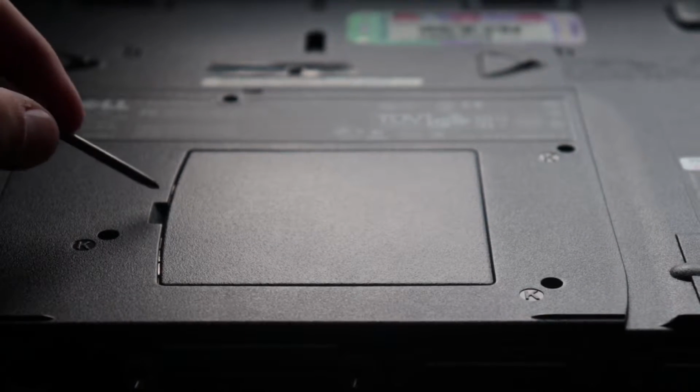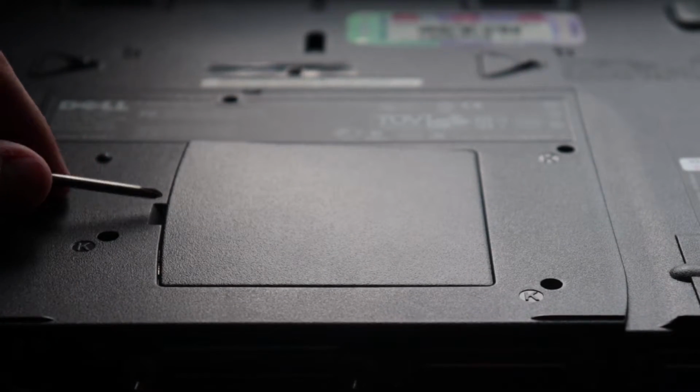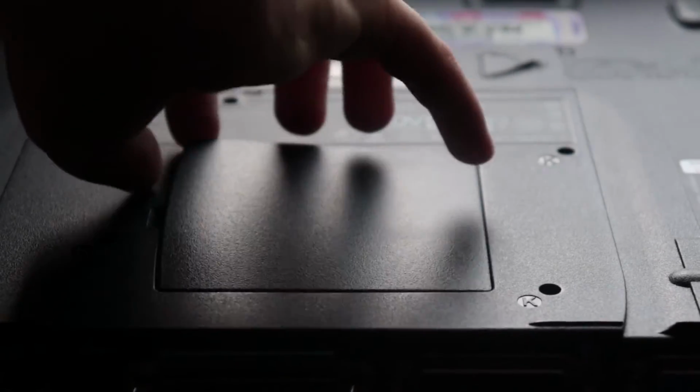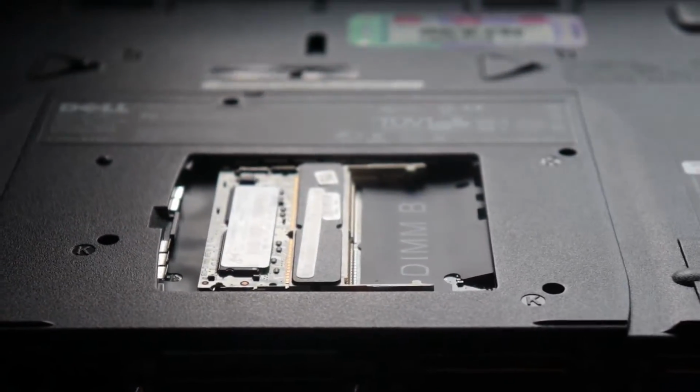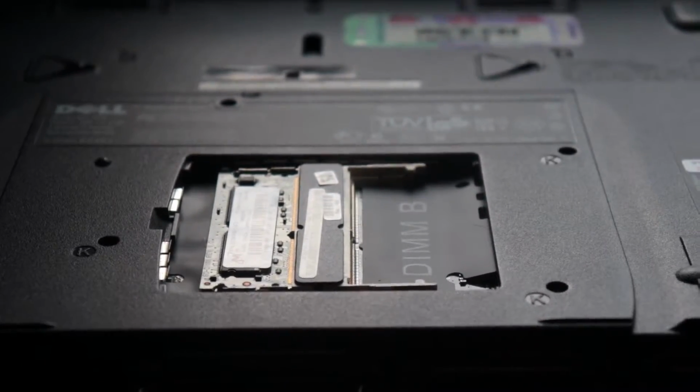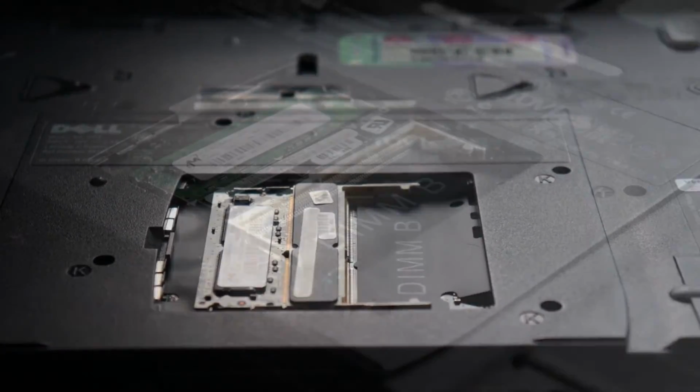So we just have to open this. You can just use a flat-bladed screwdriver or anything. You don't need to unscrew anything. You just take off this door, and there is the RAM. Let me just see if I can focus on the RAM a little bit better.